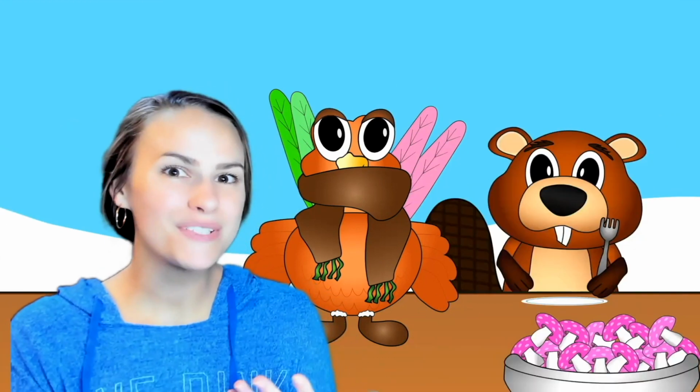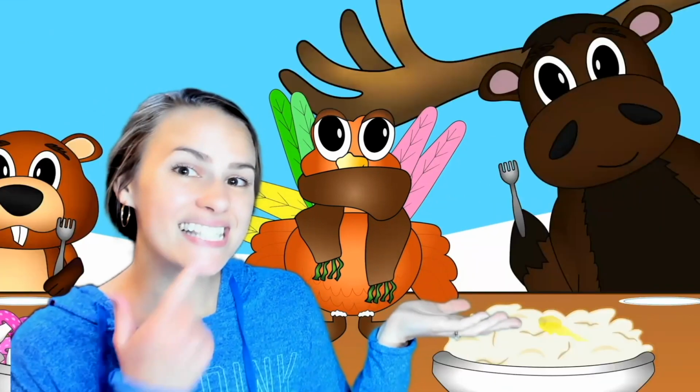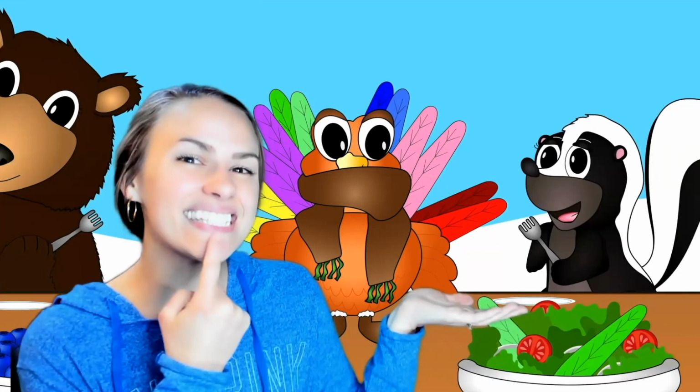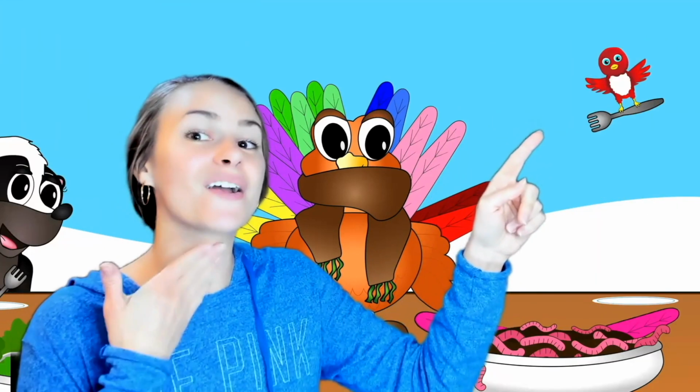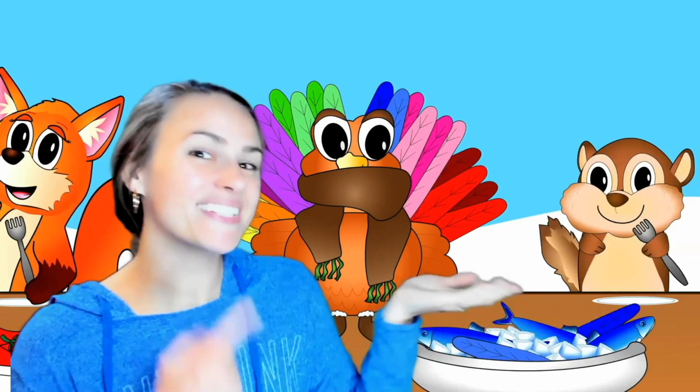So all of the animals featured in this story include the turkey, of course, a beaver, a moose, a bunny or a rabbit, a deer, a brown bear, a stinky skunk, a red bird or a cardinal, a raccoon, a hedgehog, a fox, and our little chipmunk.